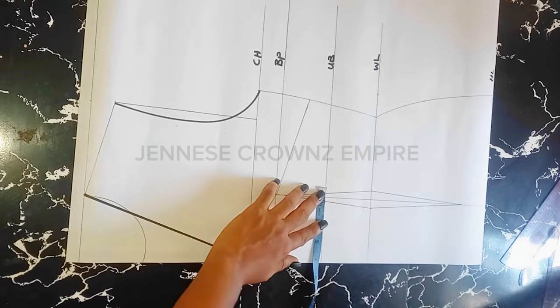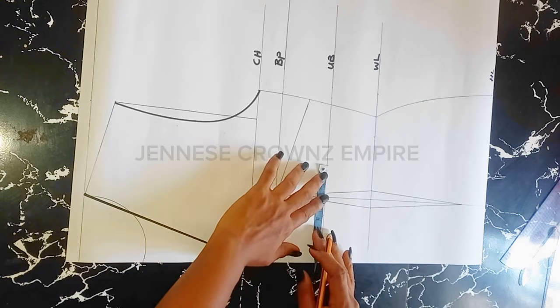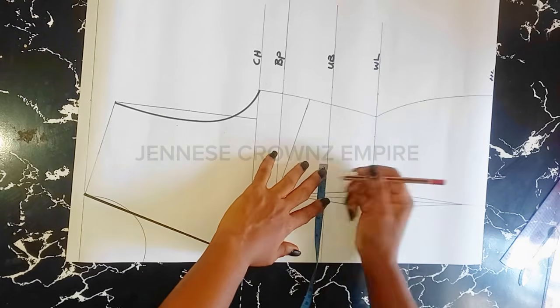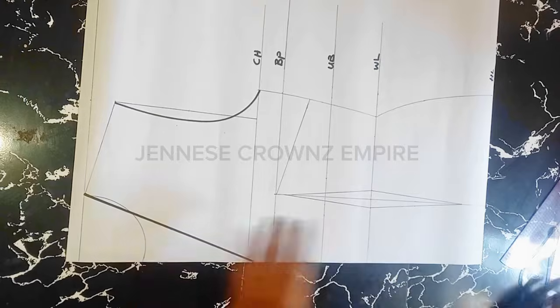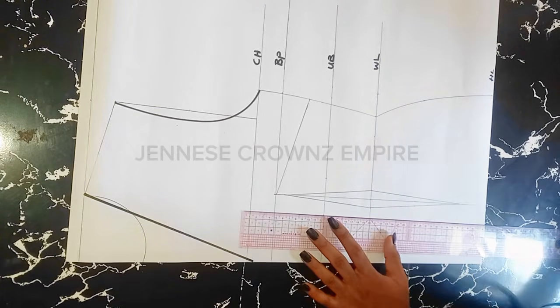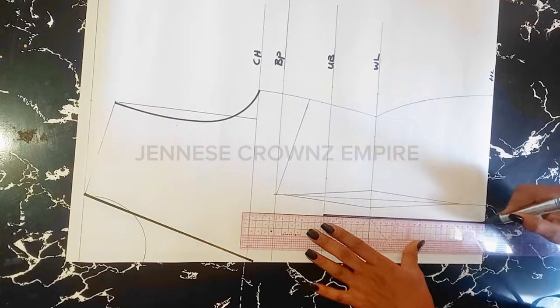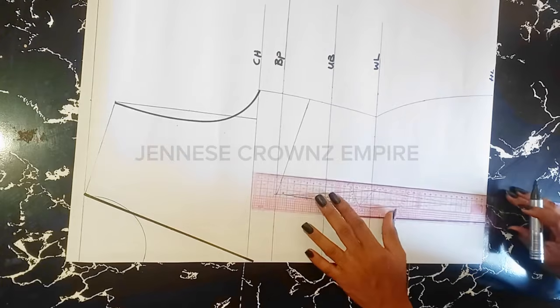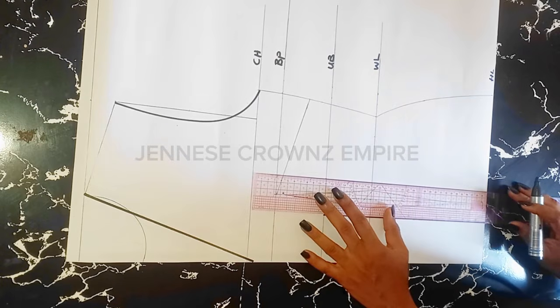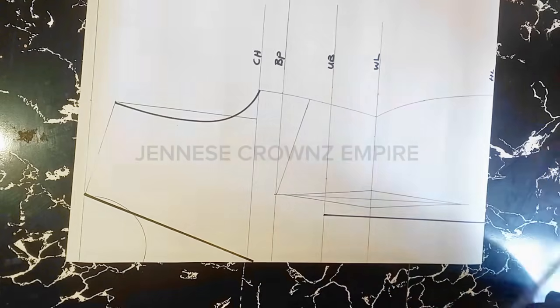So now I'm placing what I have on my dart leg, not on the center line. I'm marking equal measurement on both sides. I'm going to extend it downwards. Begin marking your dart from your dart leg, not from the center line. All right, I'm going to extend the lines like this. Make sure your ruler is straight.